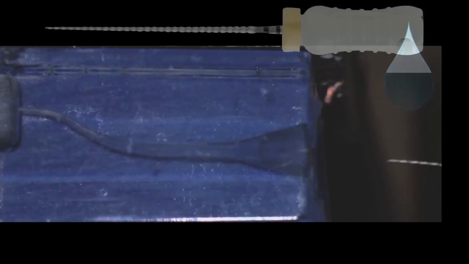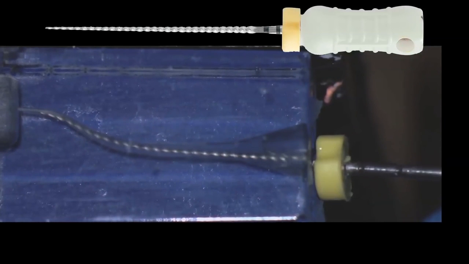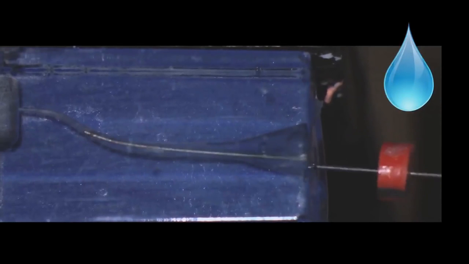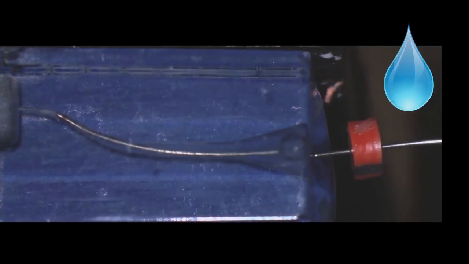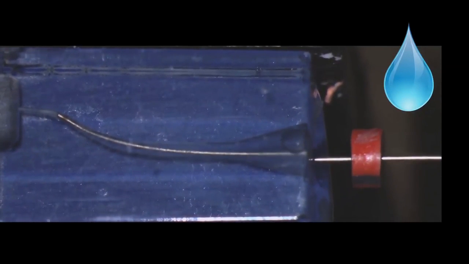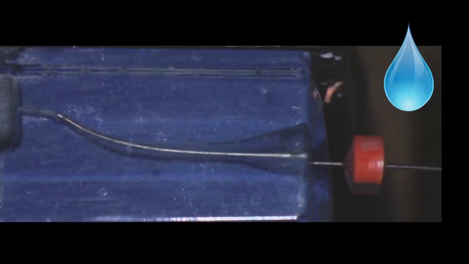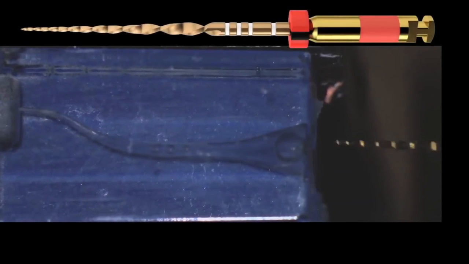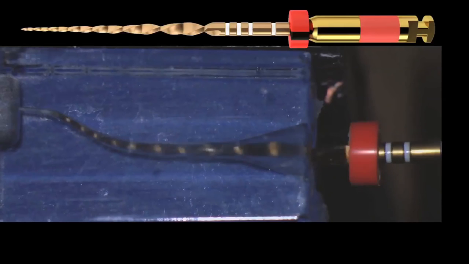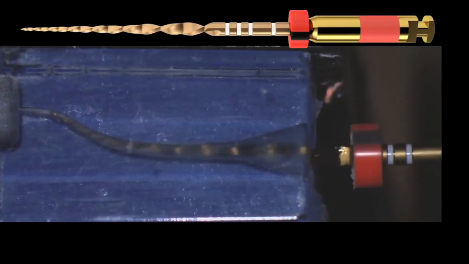Irrigate, irrigate. We ascertain that the canal is still patent with the file that established working length. You can see the deeper penetration of our chemicals during root canal therapy with the side-vented irrigation needle. And now we will go in this instance all the way to working length with WaveOne Gold.